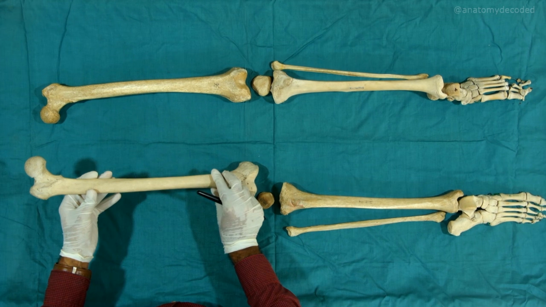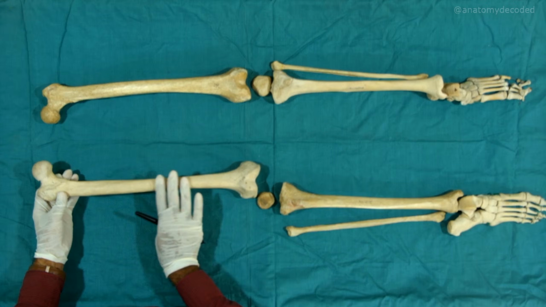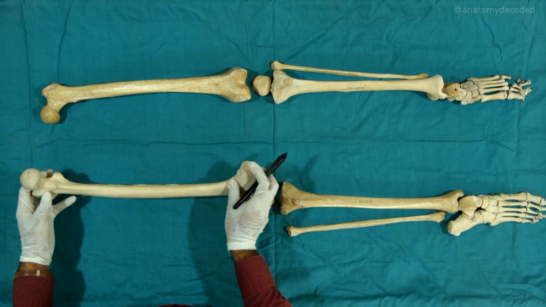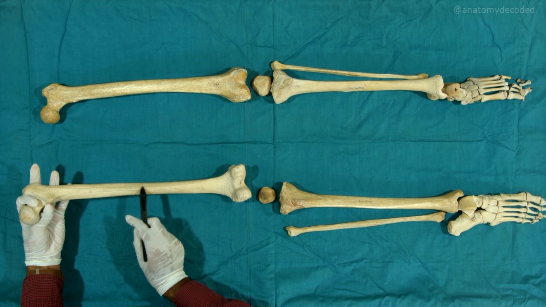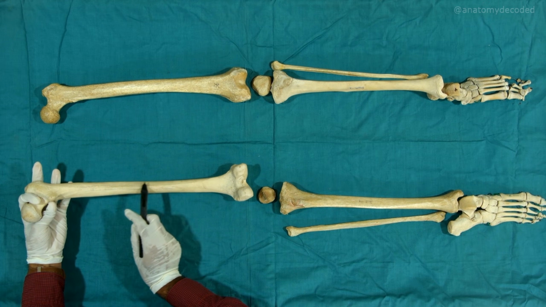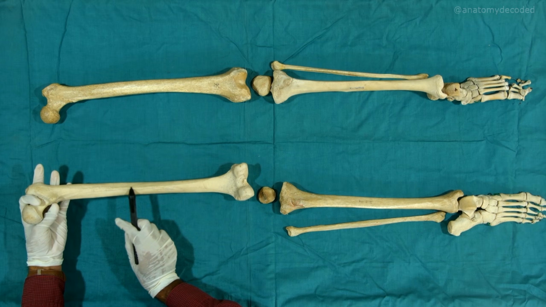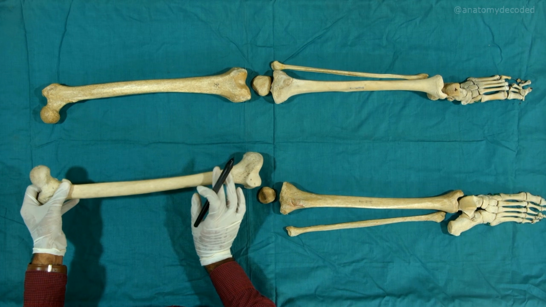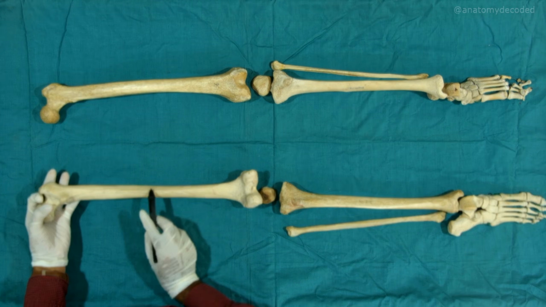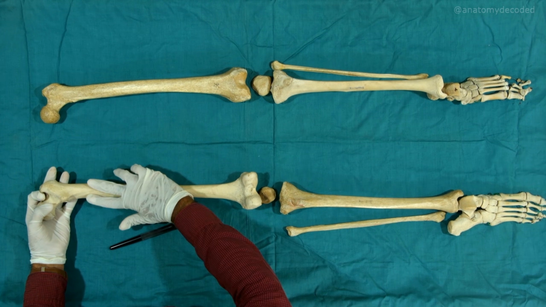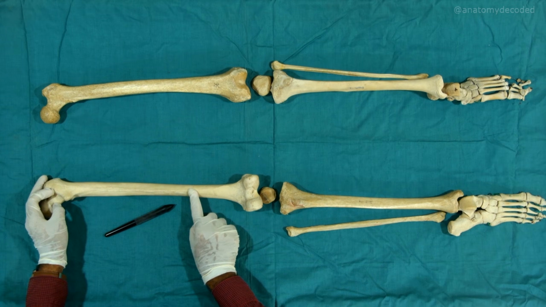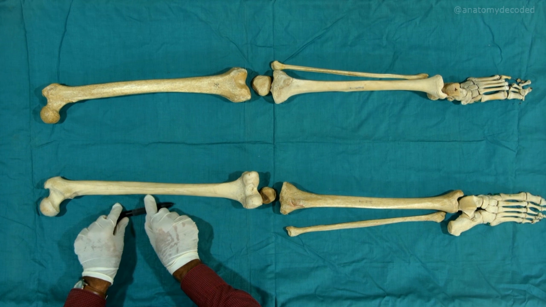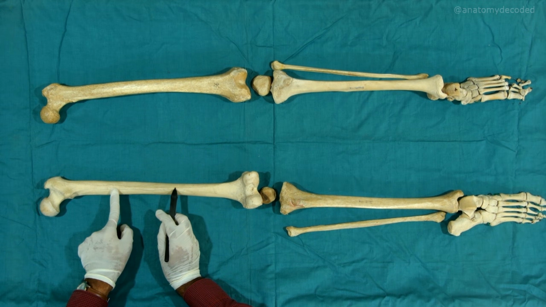Then as we see the shaft of the femur, it has three surfaces and three borders, out of which one border is very prominent. That border is called the linea aspera. The posterior border of the femur is referred to as linea aspera, and the medial border and lateral border are rounded; they are not very well defined. And linea aspera, when we trace up, splits into two parts, and when we trace down, again it splits into two parts.